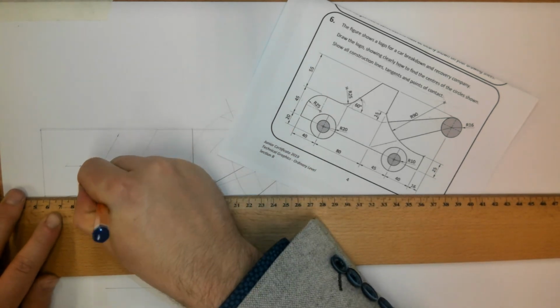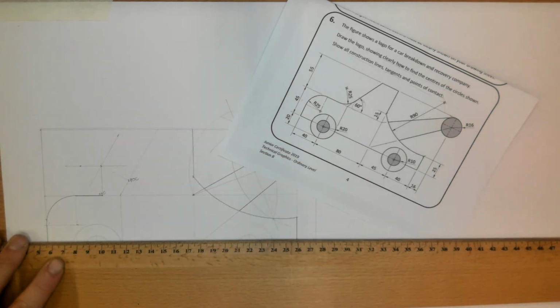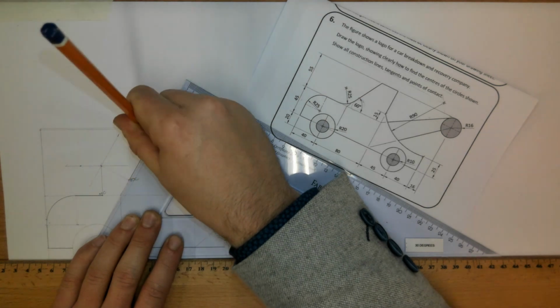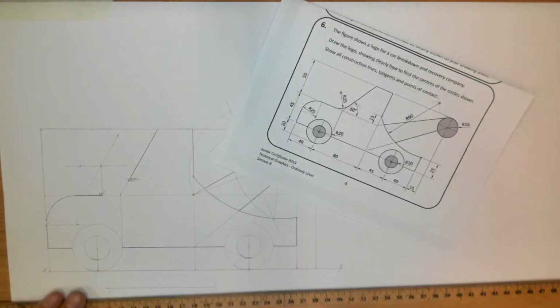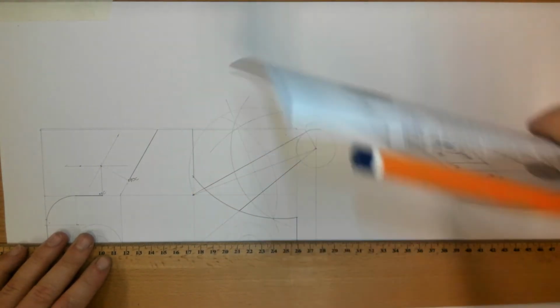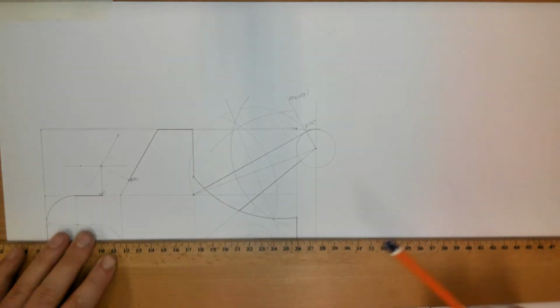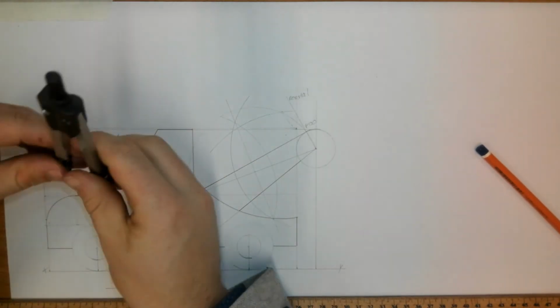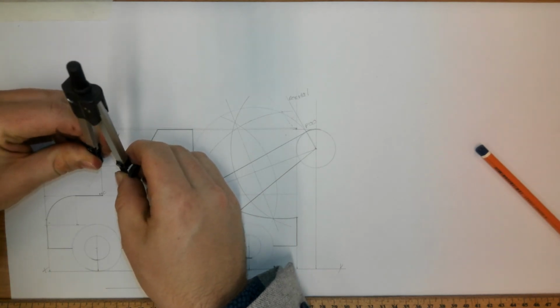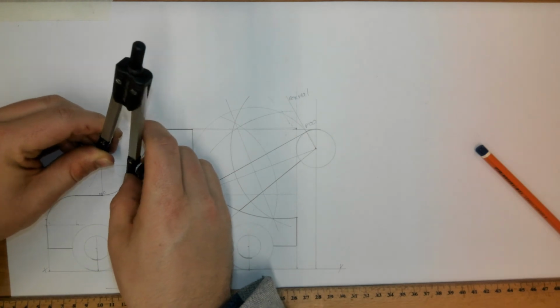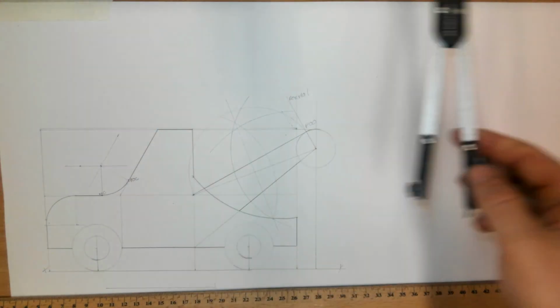So we can heavy this in here now. We can heavy that in there now. We can heavy that in. Now we can get our compass and draw in the arc.